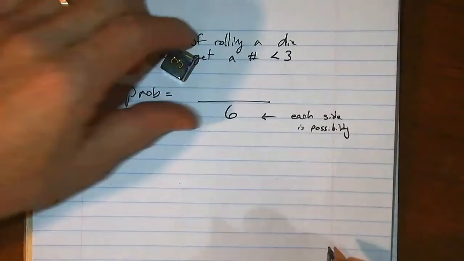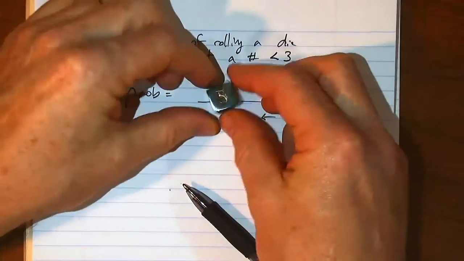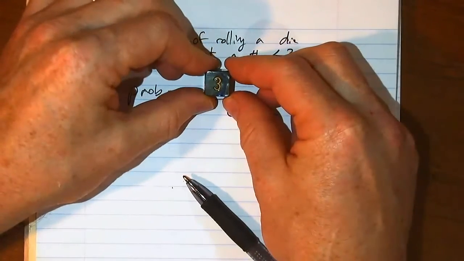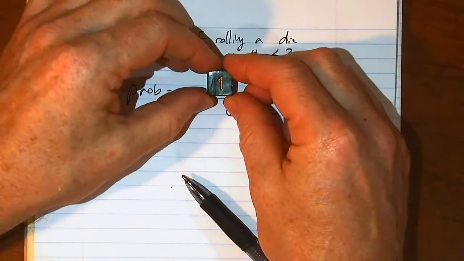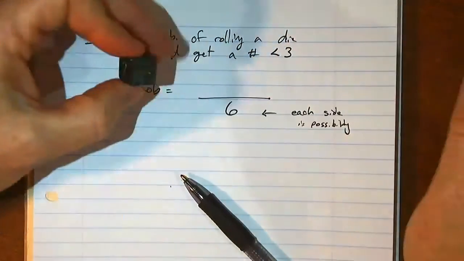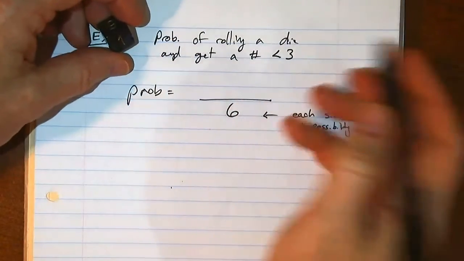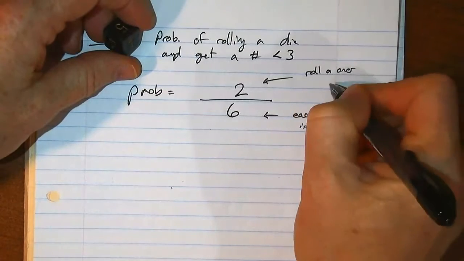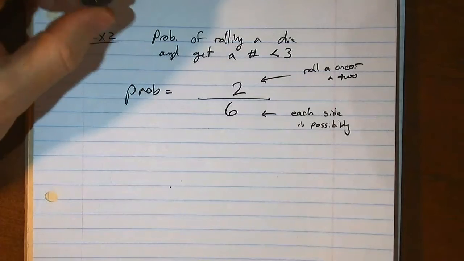Okay, so that's one thing. Now, how many of my sides have a number that's less than 3? Well, obviously not all of them do. If I rolled this, that's not less than 3. If I roll this, that's not less than 3. So how many of my sides are actually less than 3? Well, there's the side that has a 1, that's less than 3. And there's the side that has a 2, that's less than 3. But those are the only sides. So the number of ways that I can get the desired outcome, a number that's less than 3, is 2. Those are my possibilities: roll a 1 or a 2.